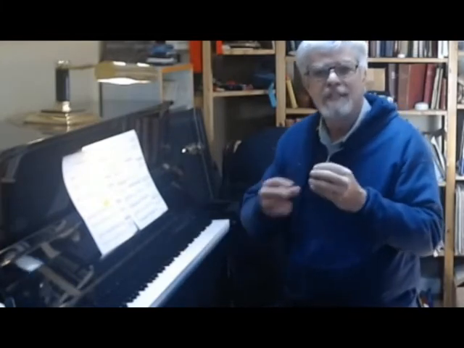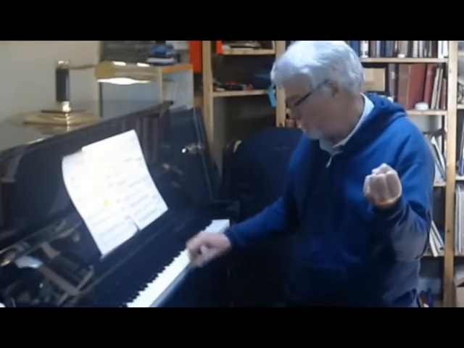So you hear that the moving part is being contrasted with this repeated part. And it is the tension that's created between the static part that keeps anchoring us on this pitch and the moving part which keeps pulling us away from it that creates the tension in this piece.